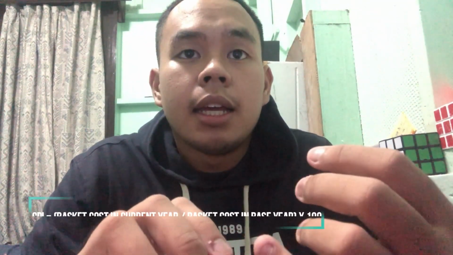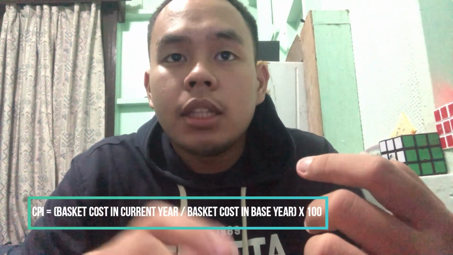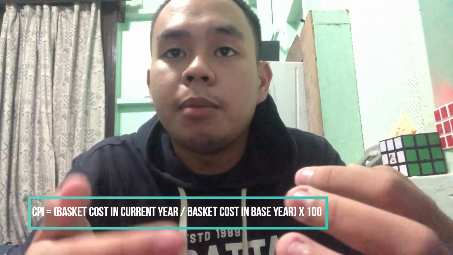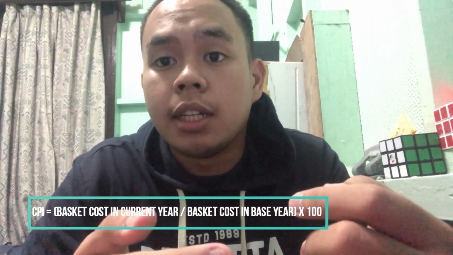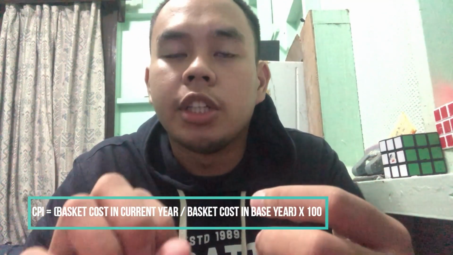The CPI is a measure of the average change in prices of goods and services over time. It is calculated by dividing the basket cost in the current year by the basket cost in the base year, and then multiplying the result by 100. The formula for CPI is: CPI equals basket cost in the current year divided by basket cost in the base year. Then we multiply that by 100.